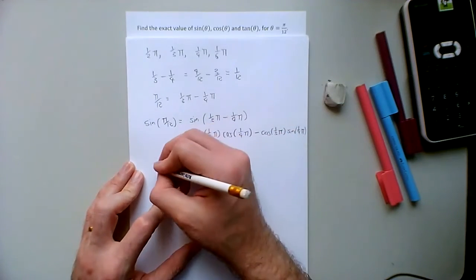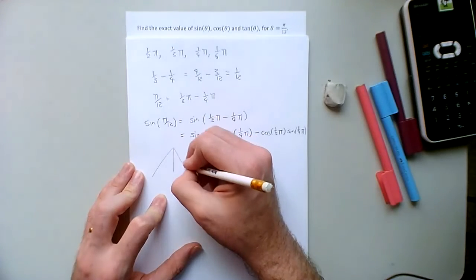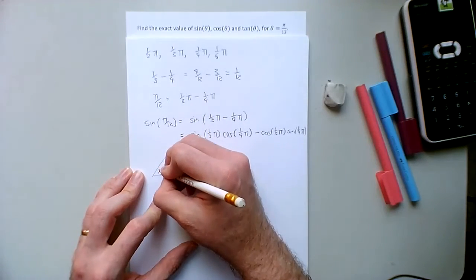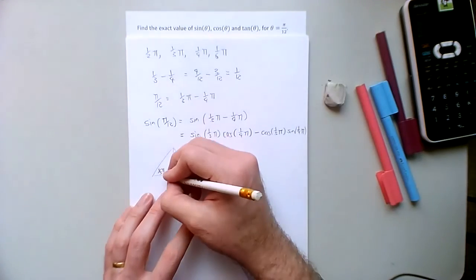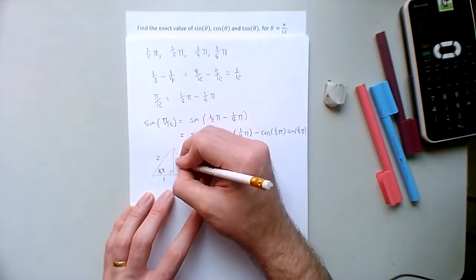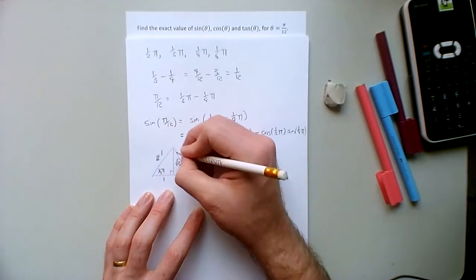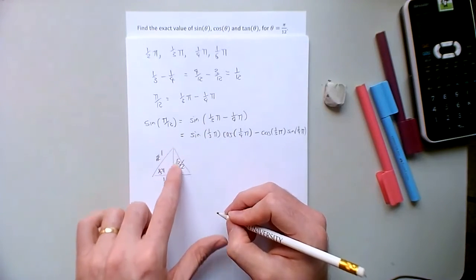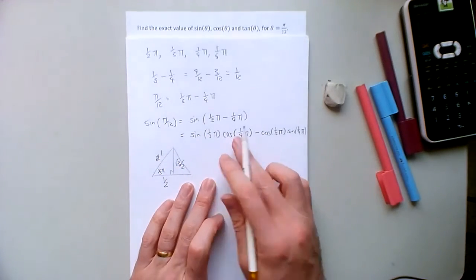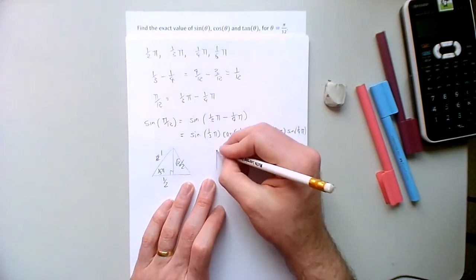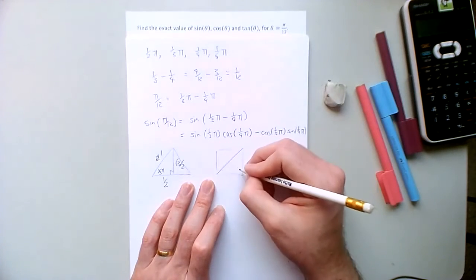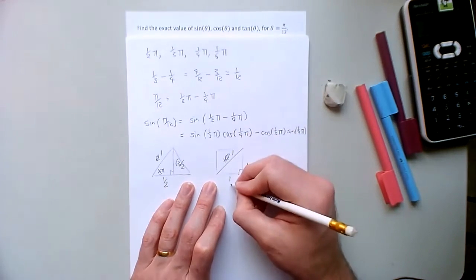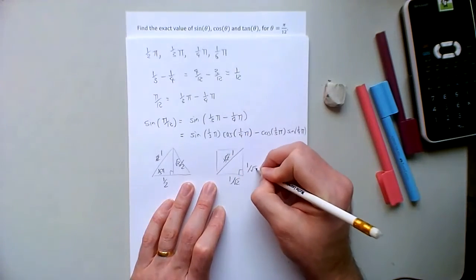A third of pi happens in the one that's half an equilateral triangle. So that's a third of pi there, 60 degrees. And it'd be 1 here and 2 here and √3 here, but I'll just have to divide by 2. So that's cos of a third of pi, that's sine of a third of pi. And I'm going to need cos of pi on 4 as well. It's half a square, 1, 1, and then √2. And I'll just divide by √2 and I'll have it.